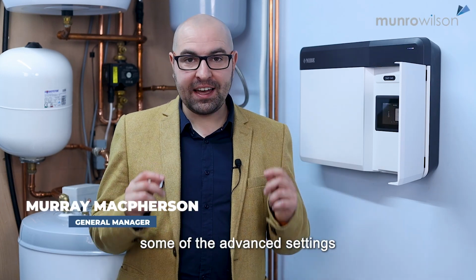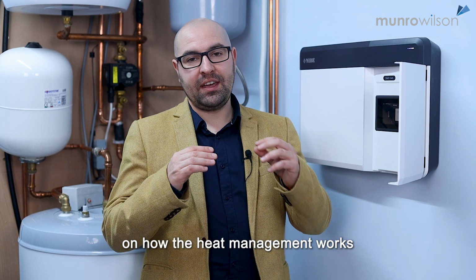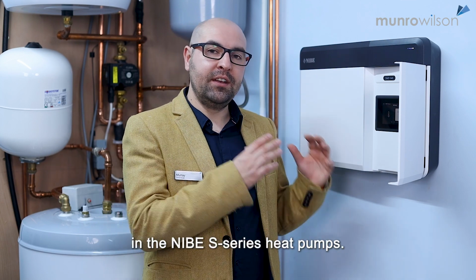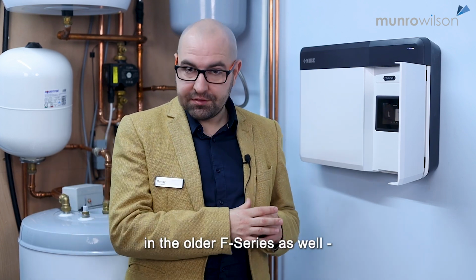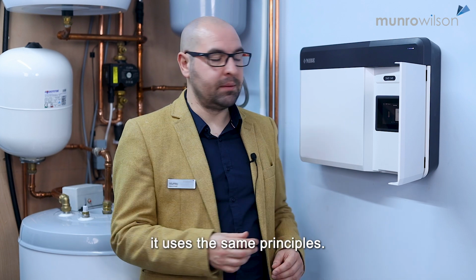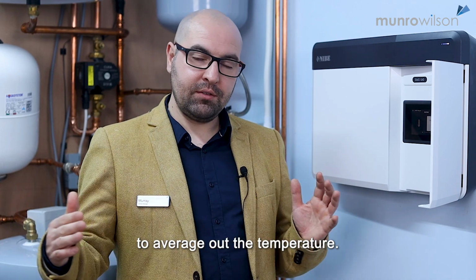We're going to look here at some of the advanced settings on how the heat management works in the NIBE S-series heat pumps. This mechanism is about the same in the older F-series as well. It uses the same principles. NIBE use a concept called degree minutes to average out the temperature.